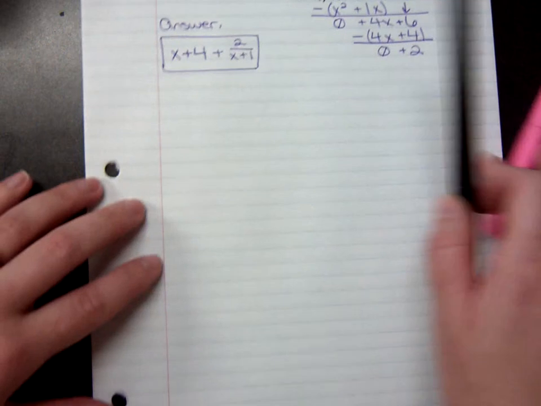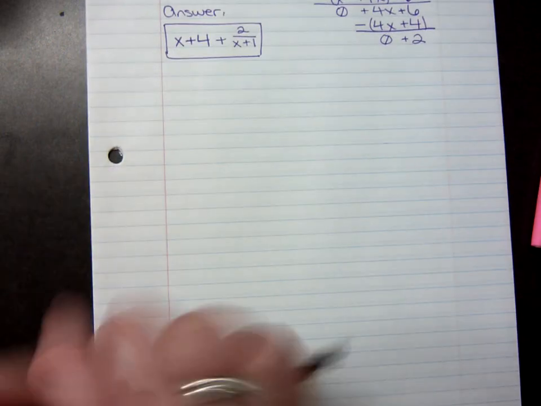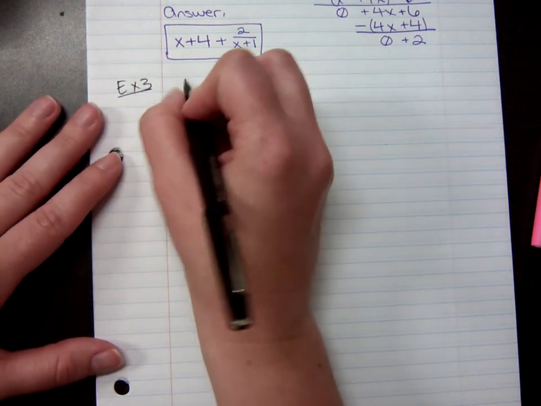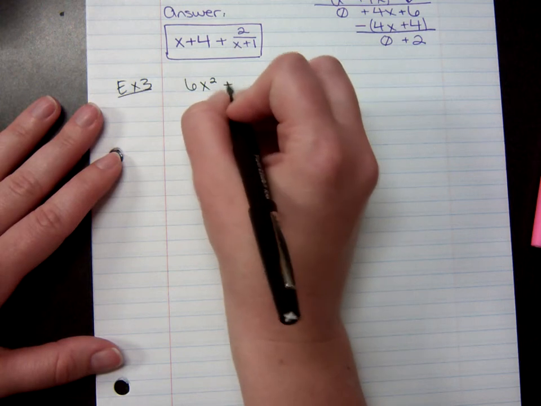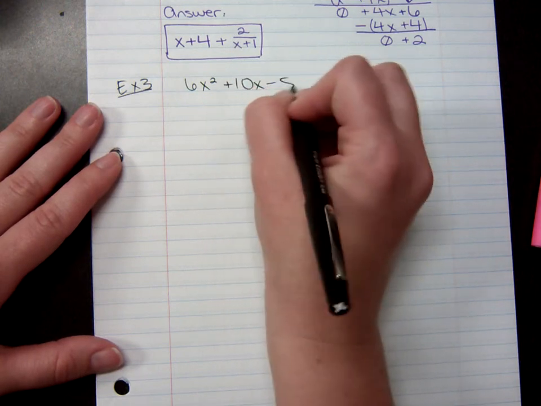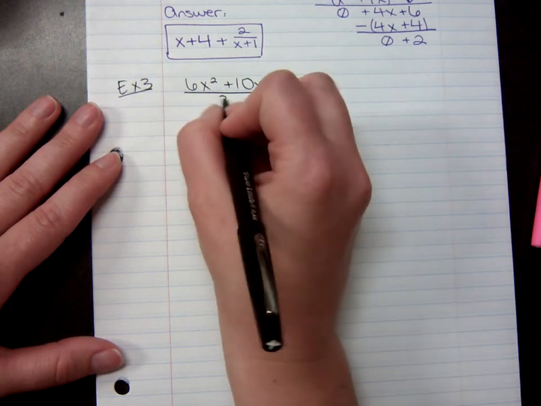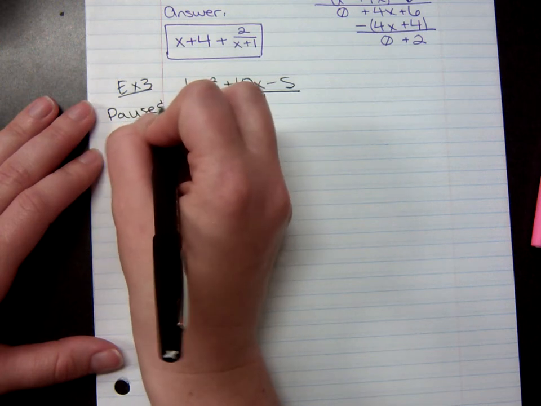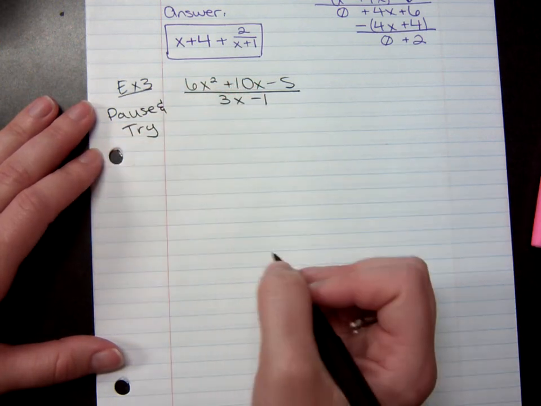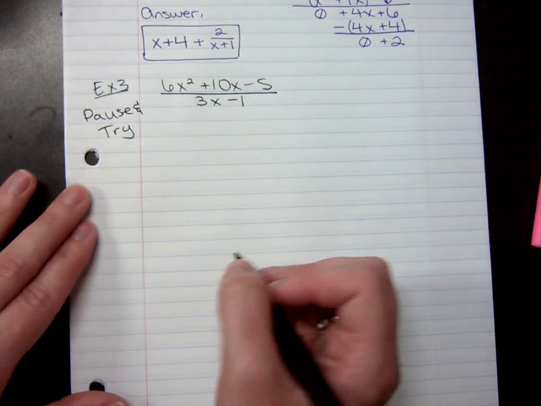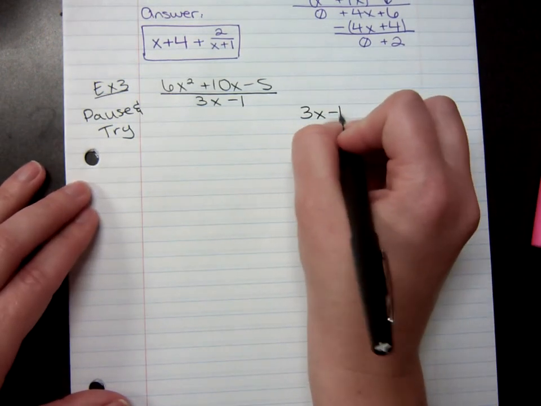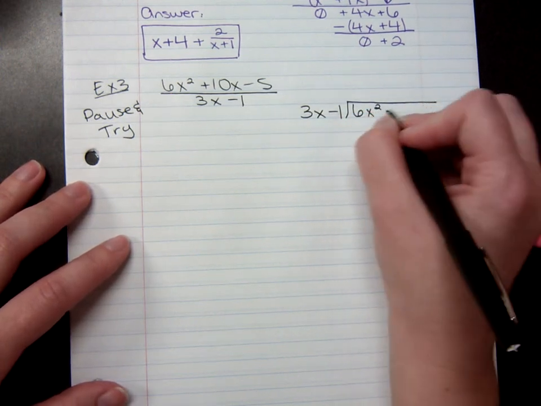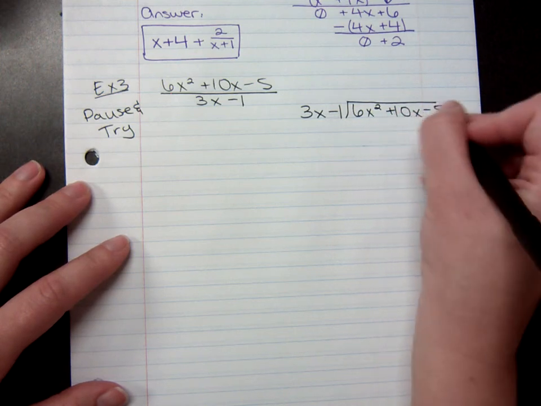Alright, here's one for you to try. This will be example 3. So I want you to do 6x squared plus 10x minus 5 divided by 3x minus 1. So pause the video and try this one on your own. You're going to put 3x minus 1 on the outside. 6x squared plus 10x minus 5 on the inside.